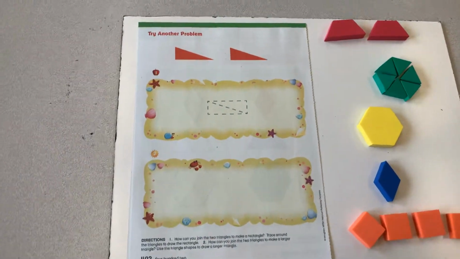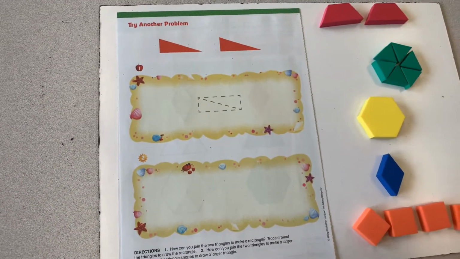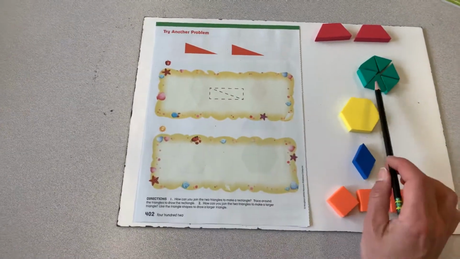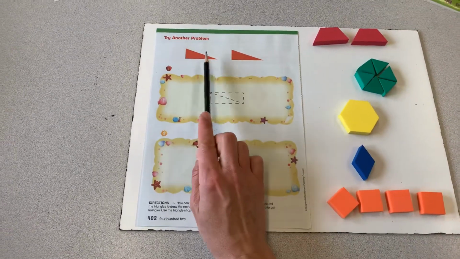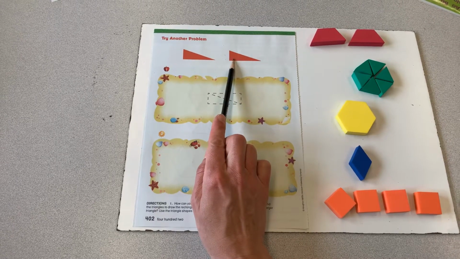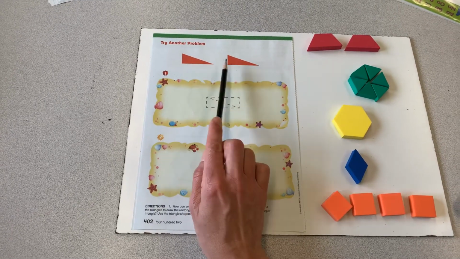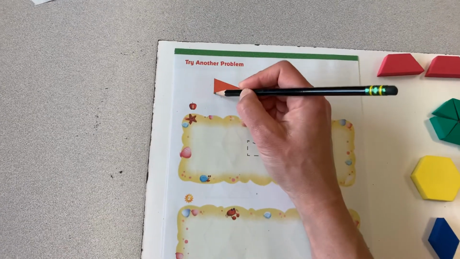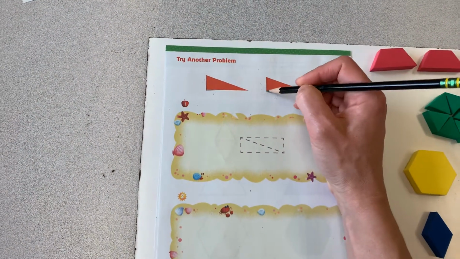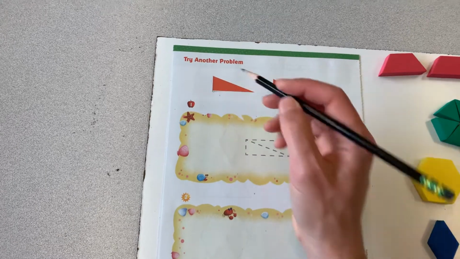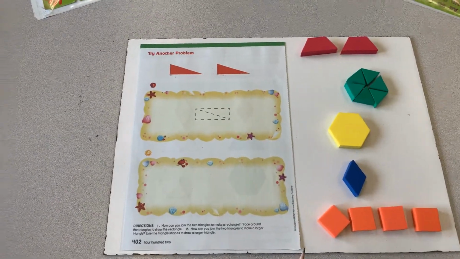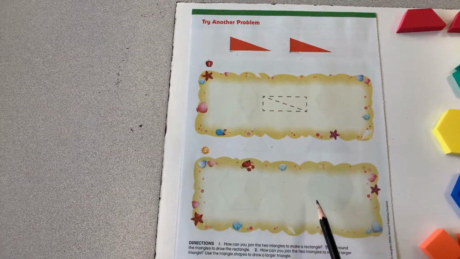402. Good job. Now we're working with shapes that we don't have over here. We do have triangles, yes, but these are different, aren't they? These are called right triangles. They have a right angle here and a right angle here, this vertice and this vertice. So we don't have any shapes to work with. We just have to use our eyes.